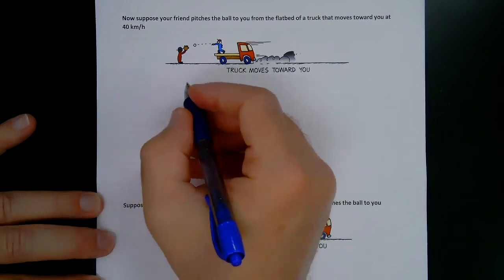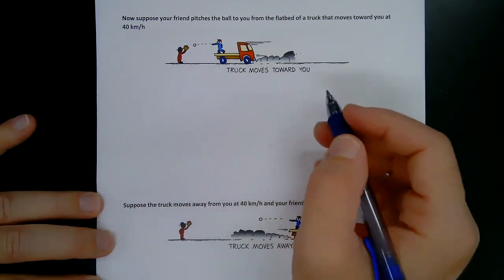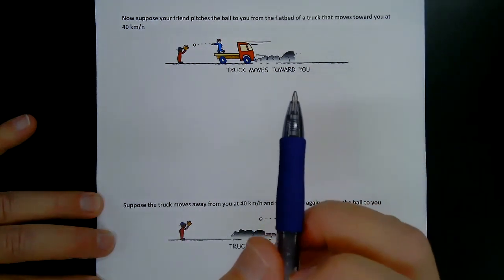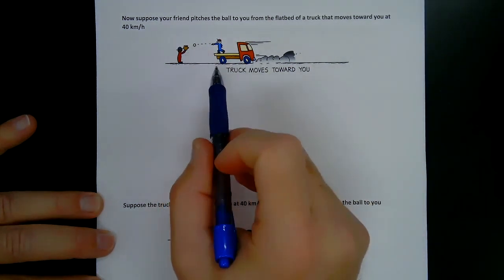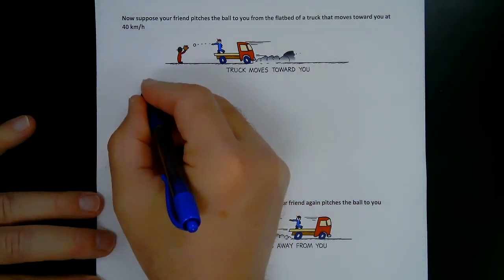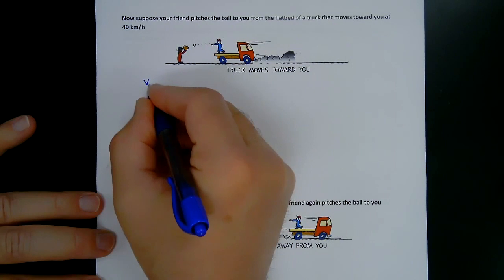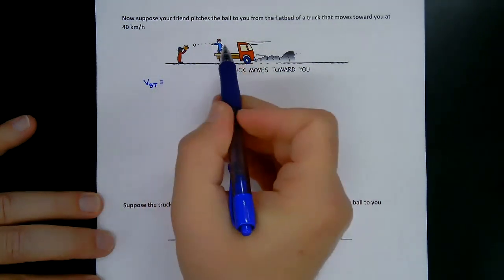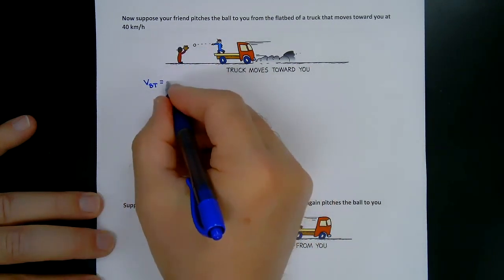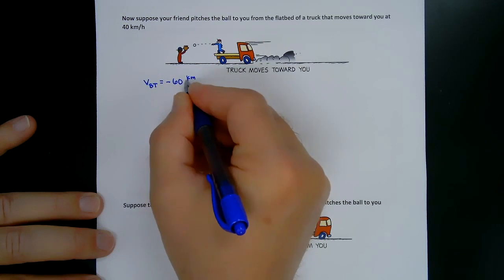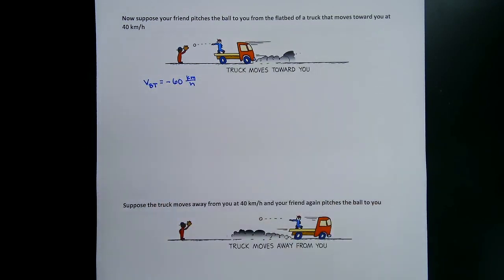So what we want to figure out is the velocity of the ball relative to the ground. I know the velocity of the ball relative to the truck, and because it's going to the left, it's negative 60 kilometers per hour, because remember from the last one, the pitcher always pitches it at 60 kilometers per hour.